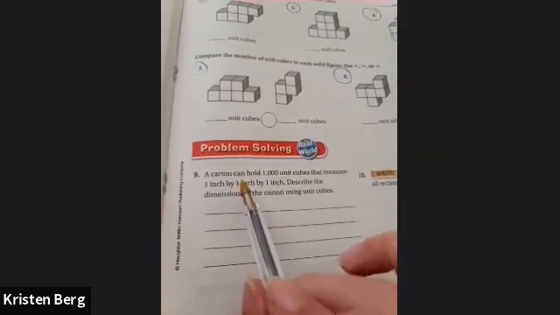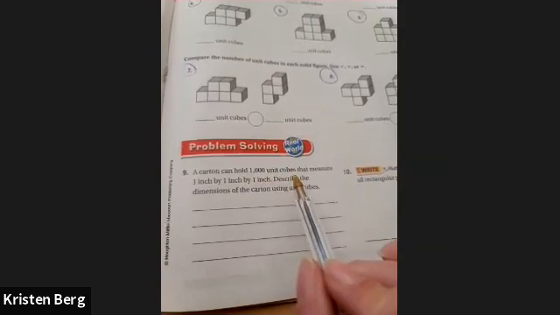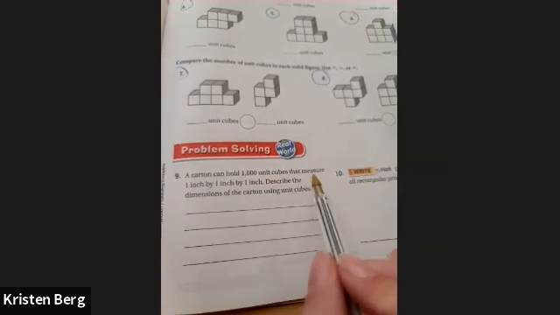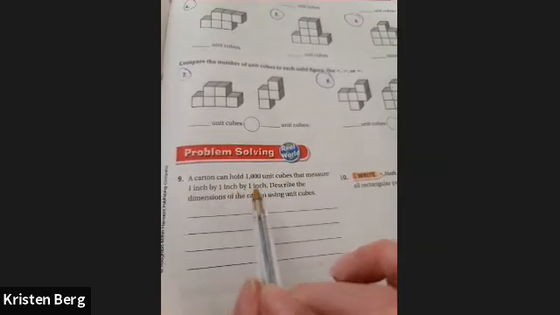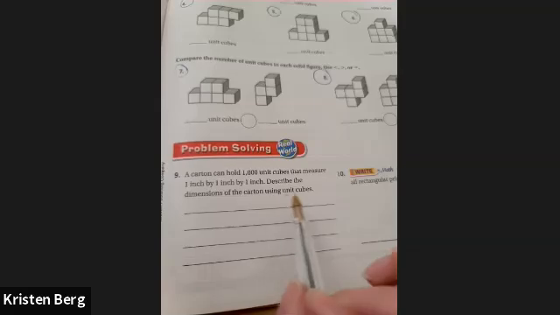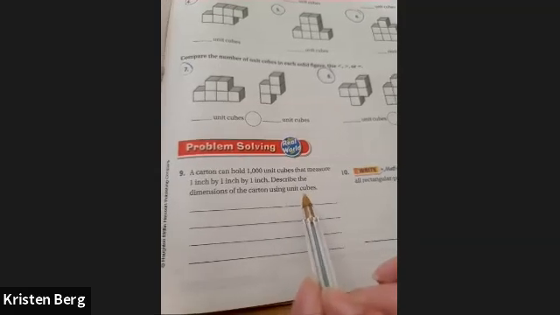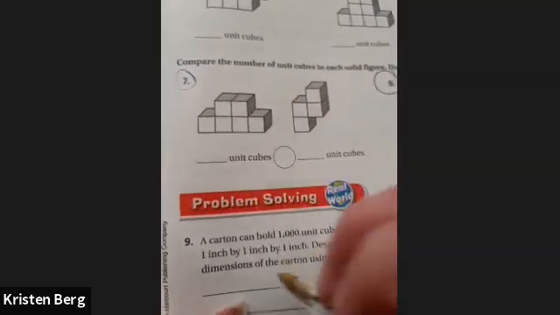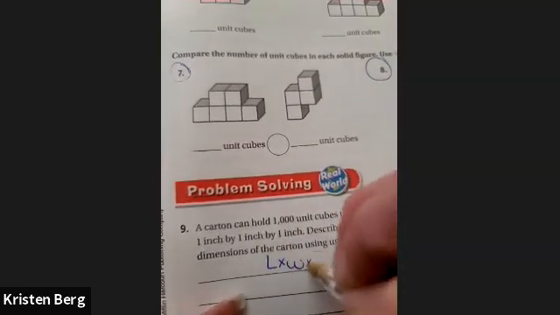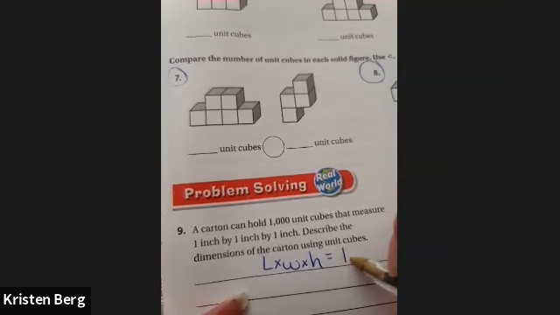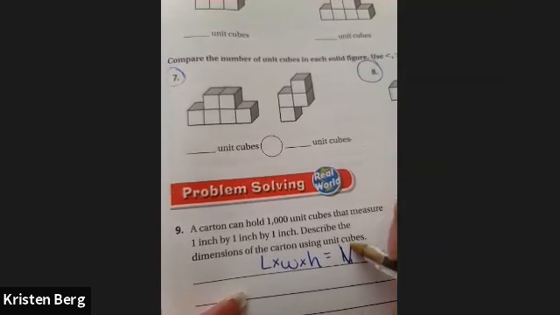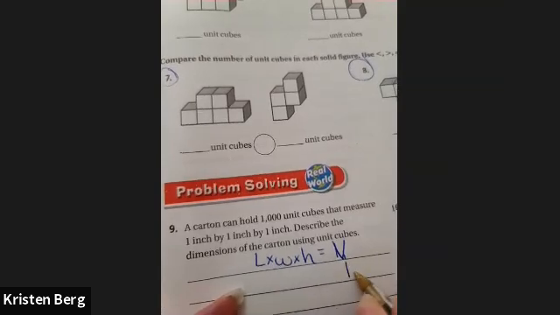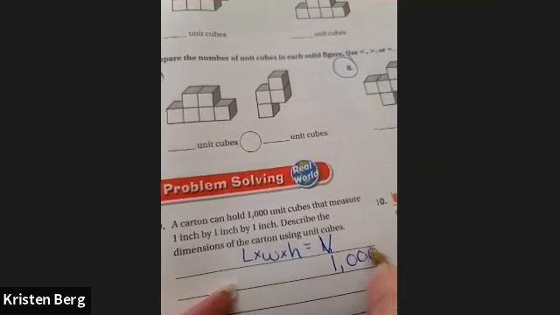A carton can hold 1,000 unit cubes that measure 1 inch by 1 inch by 1 inch. Describe the dimensions of the carton using unit cubes. Well, this was just like this one over here. So in this case, it is saying length times width times height equals volume. So it's already giving you your volume as 1,000.